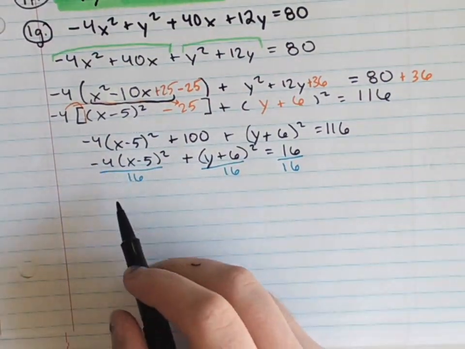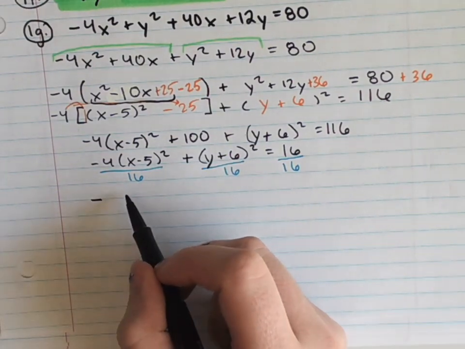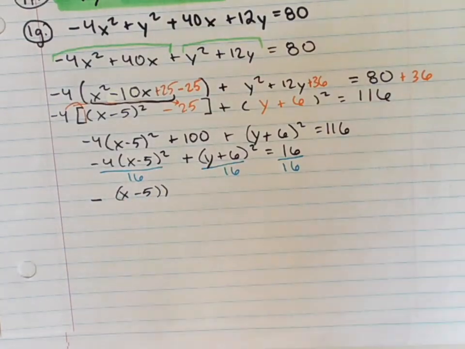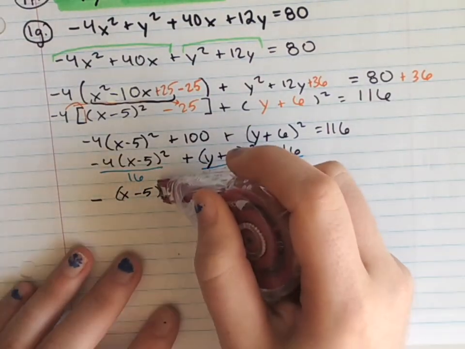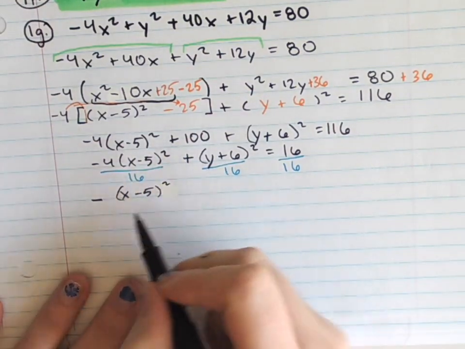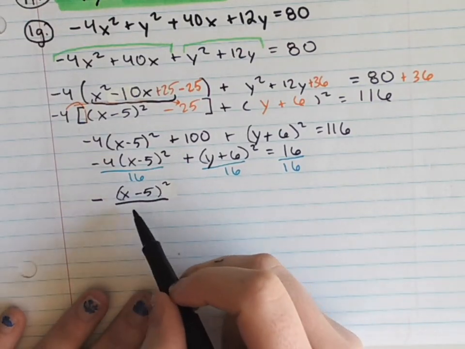So if I do that, I'm going to get a negative x minus 5 squared over 4/16, which reduces to 1/4. So I could put a 1 there, but I'm not going to.